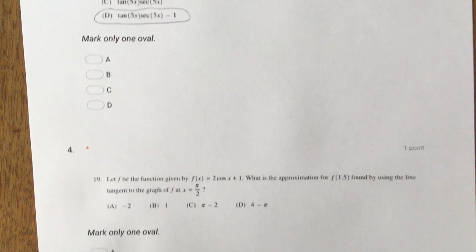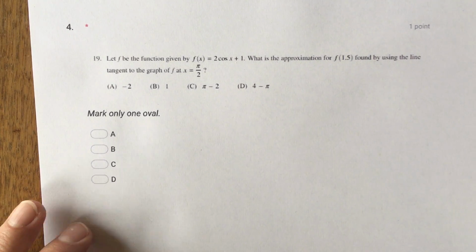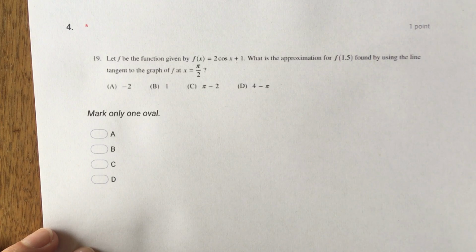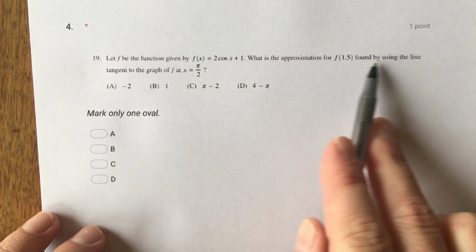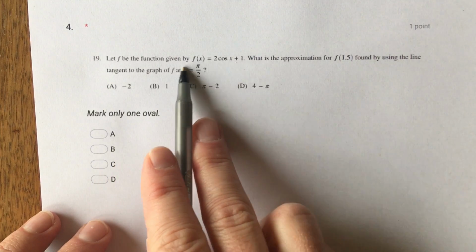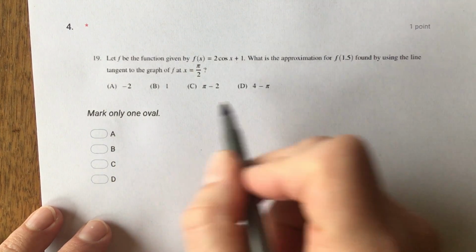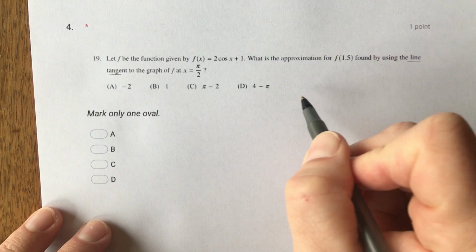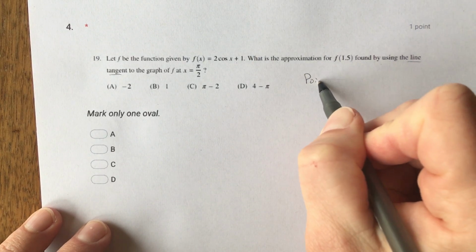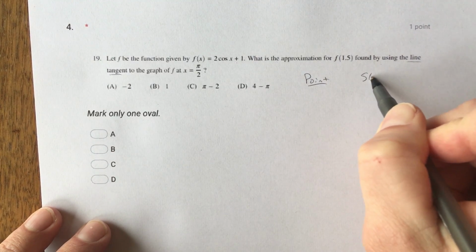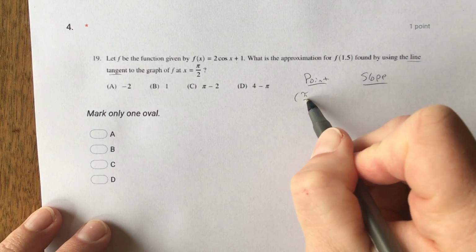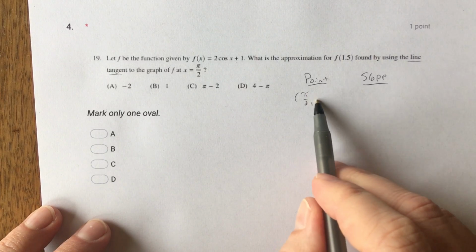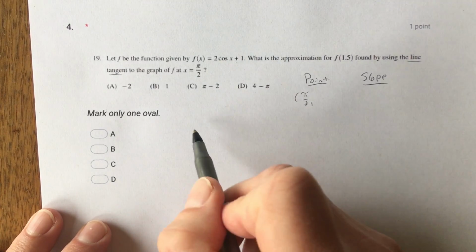Okay. Number 19 here says that we've given a function and we're asked to approximate f of 1.5 using the tangent line at x equal pi over 2. So anytime we see tangent line, we got to right away think point and slope. All right, so our point we were given as pi over 2. We were not given the y coordinate, so we have to figure that out.